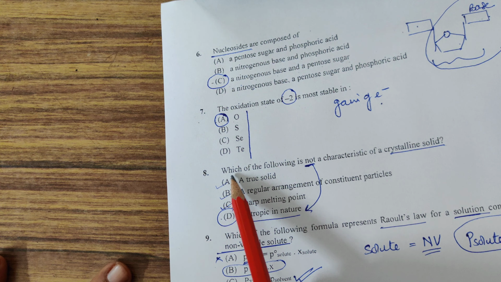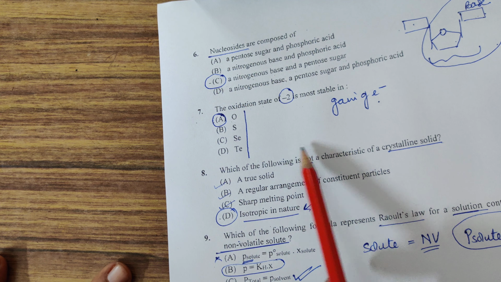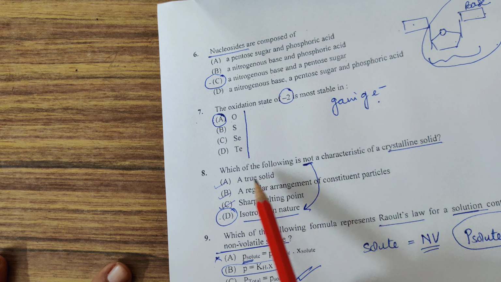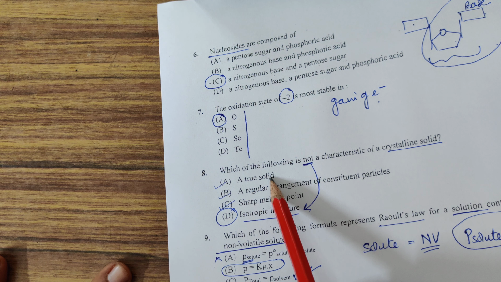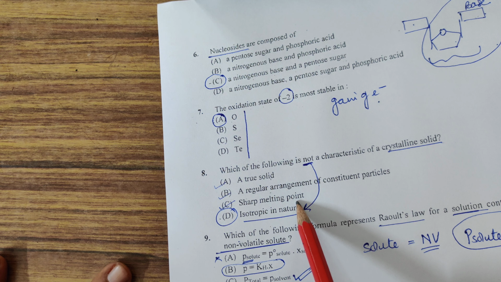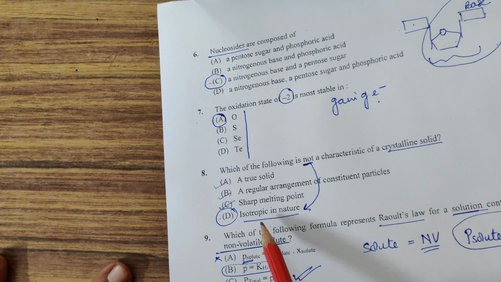Question number 8. Which out of the following is not a property of crystalline solids? Crystalline solids are called true solids owing to their arrangements. They have a regular arrangement, that's correct. Sharp melting point, that's correct. But isotropic is a property of amorphous solids and not for crystalline. So your answer was D for the 8th question.